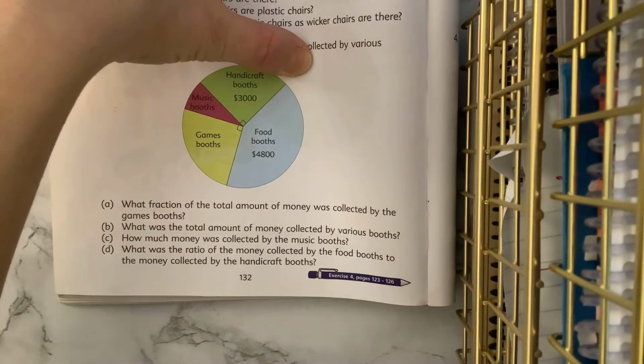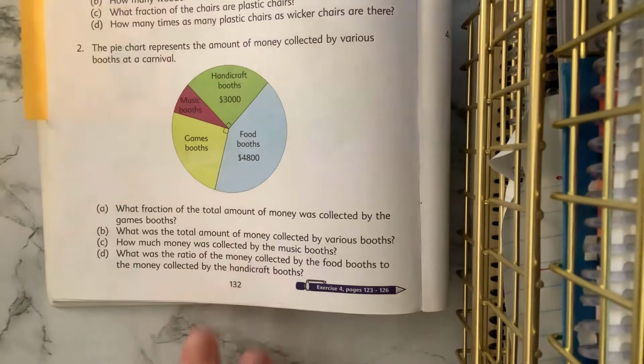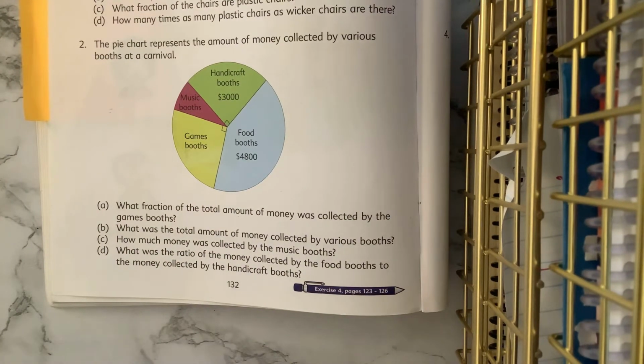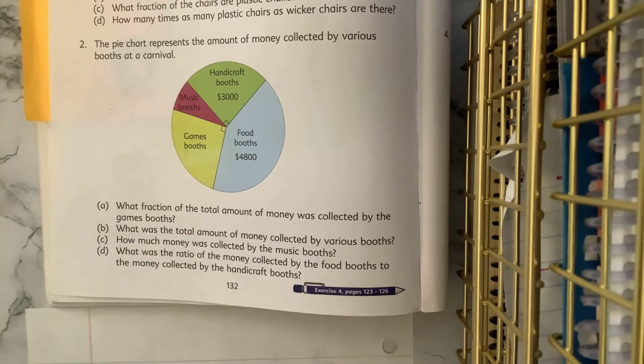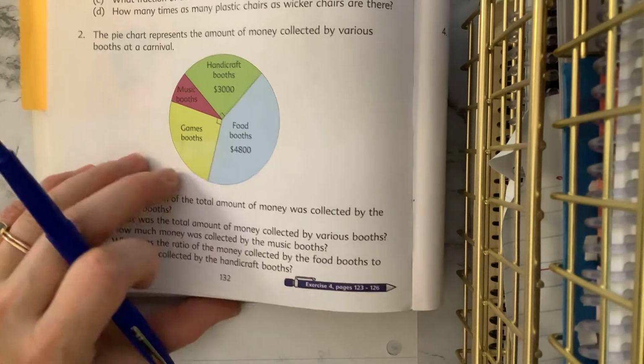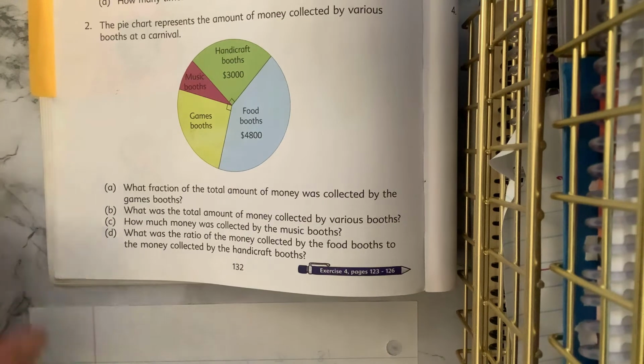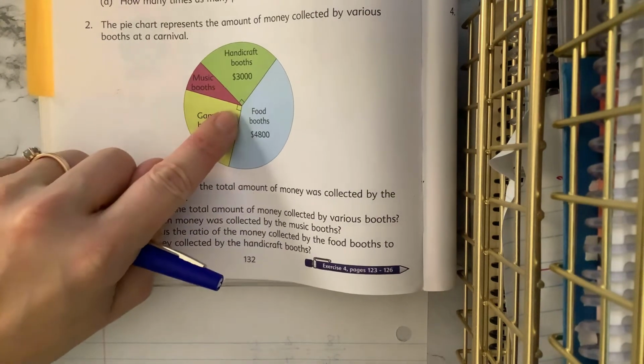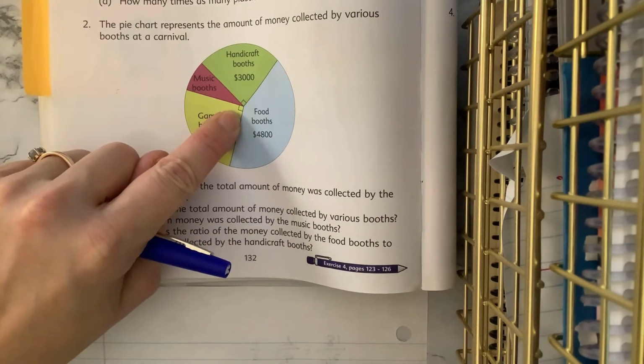So the first question is, what fraction of the total amount of money was collected by the games booths? So we have to look at our games booths and figure out what clue we have. And we have a clue that we talked about yesterday that builds on it. What do we notice about the games booth? Yeah, it's a right angle.